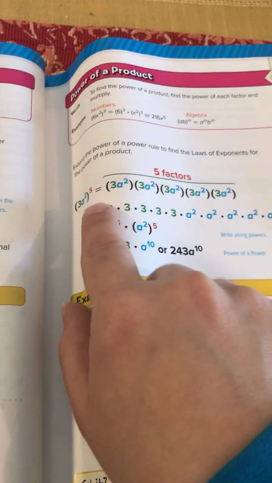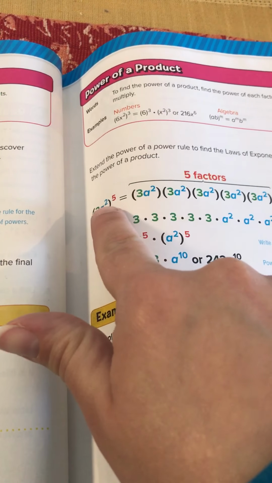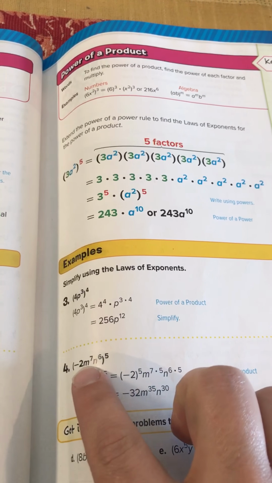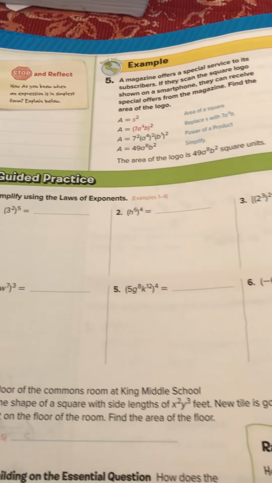So here, same thing. You have to make sure that you do the 3 to the 5th power and the a squared to the 5th power. Negative 2 to the 5th, m to the 7th to the 5th, and n to the 6th to the 5th. So let's do these guided practice questions here.